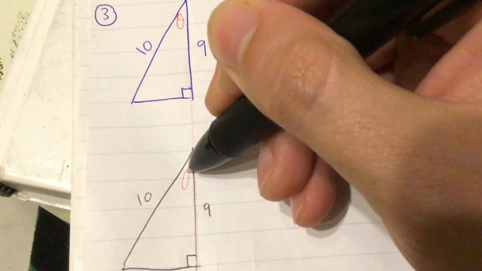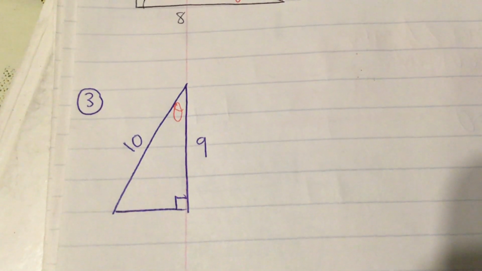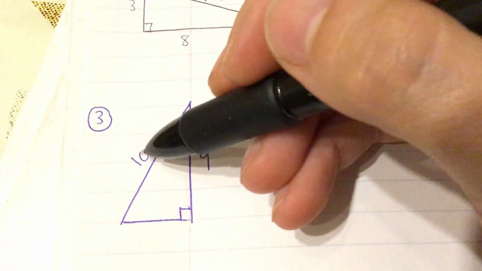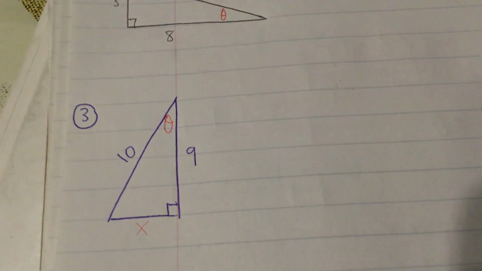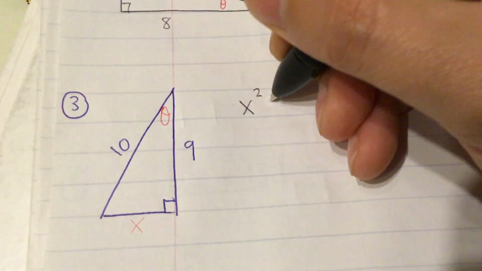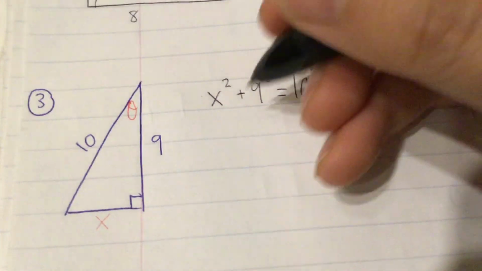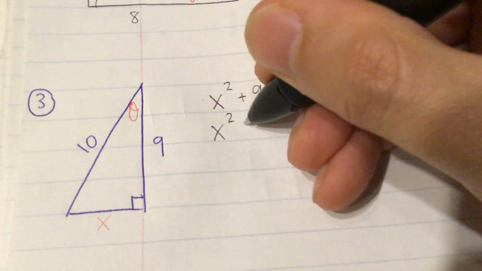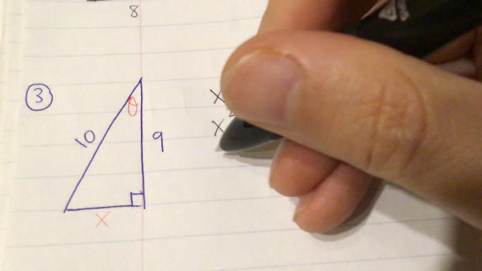Okay. Sorry, I'm going to put my updated triangle down here. So, what's missing in this triangle? Well, I've got a hypotenuse, I've got a leg. I don't have this leg. I'm going to call it x. So, I'm going to use the Pythagorean theorem. Leg squared plus leg squared equals hypotenuse squared. So that's going to be x squared plus 9 squared equals 10 squared. So I've got x squared plus 81 equals 100.